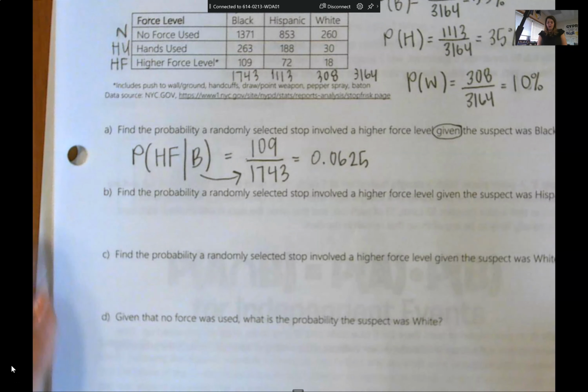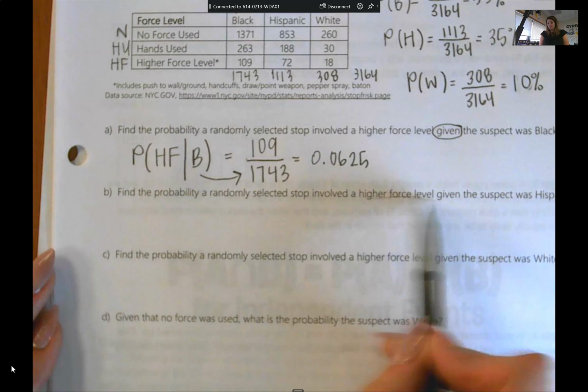Okay, B, find the probability a randomly selected stop involved a higher force level given the suspect was Hispanic.